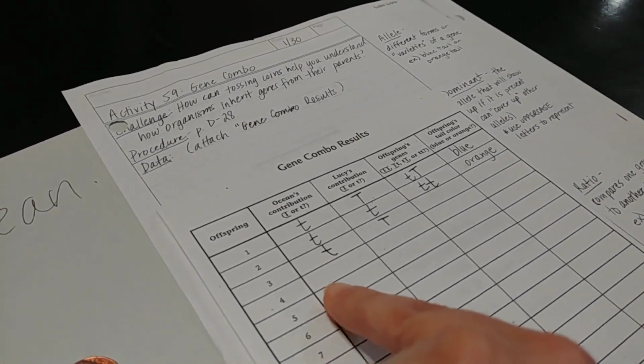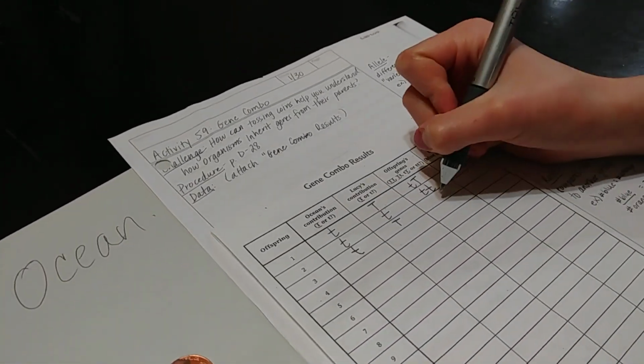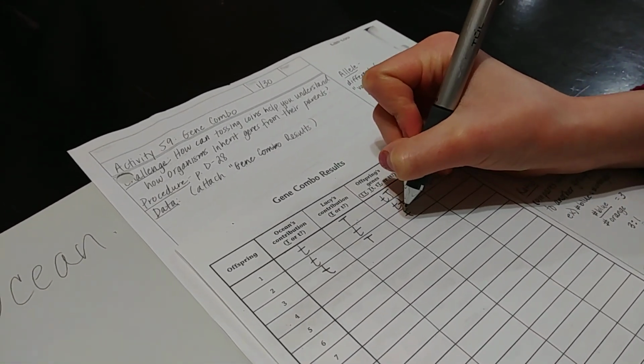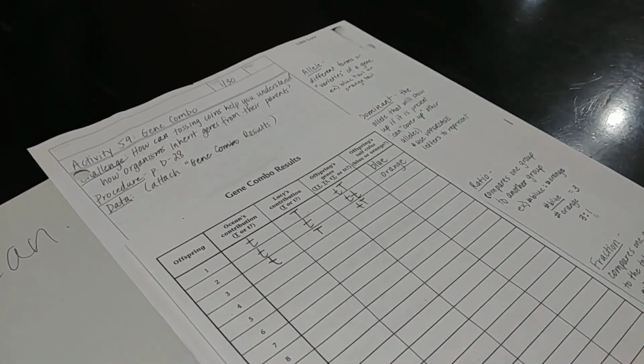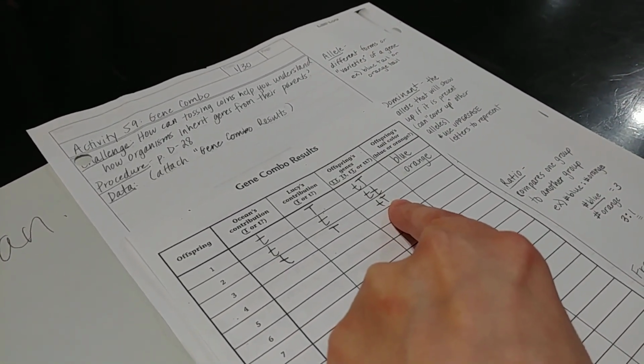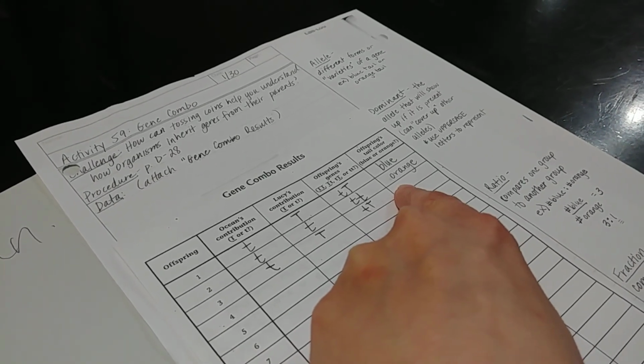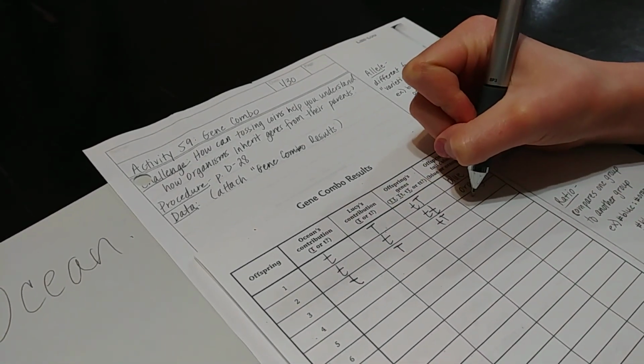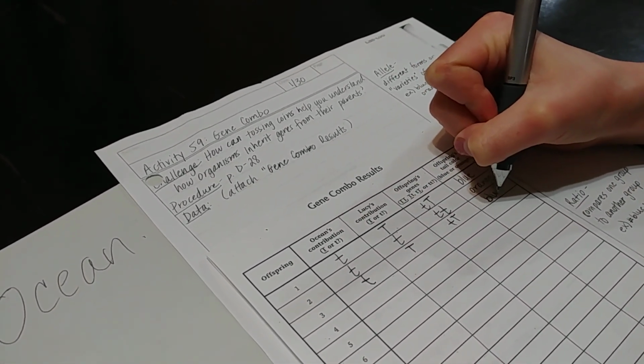You put those two alleles together and that's going to make your offspring. So those two alleles combined, an orange and a blue. Remember, if you have an orange and a blue, the blue still wins. The dominant one wins. It's going to be blue.